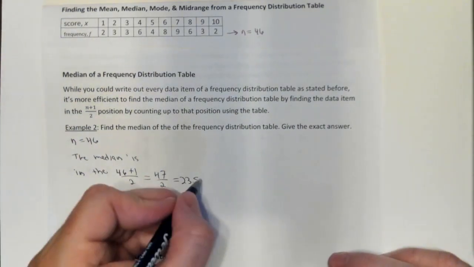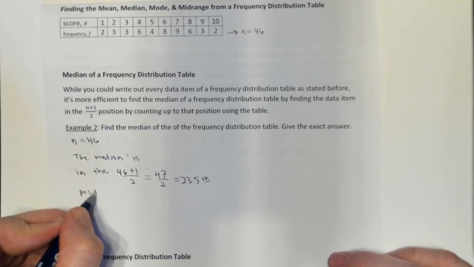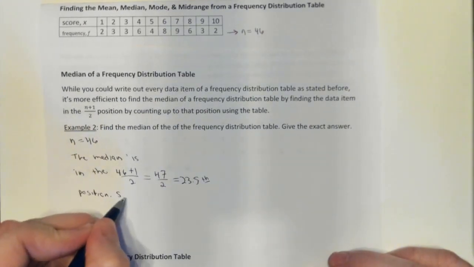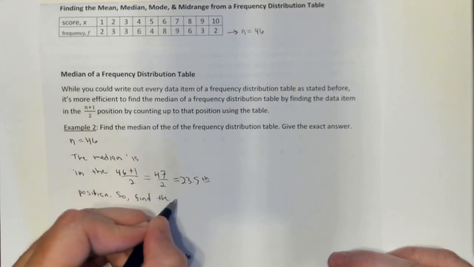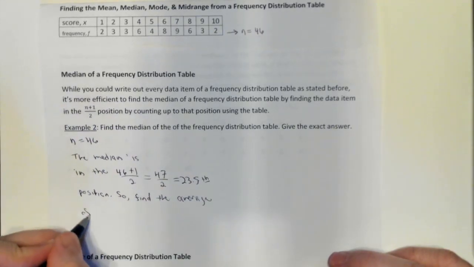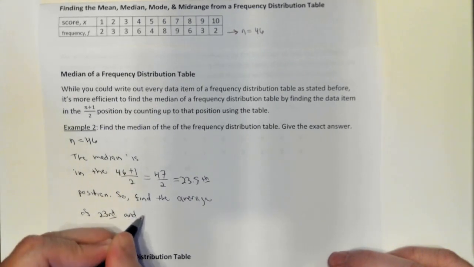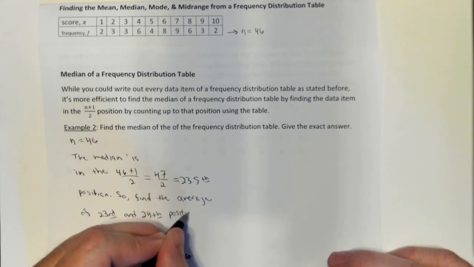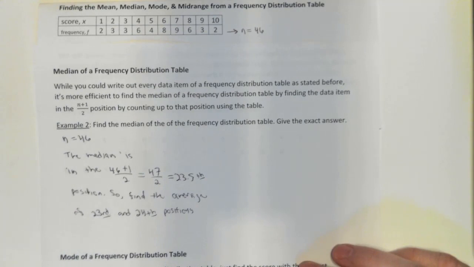It's in the 23.5 position, which makes no sense. So, find the average or mean of the 23rd and 24th positions. Okay. All right, we'll do that.